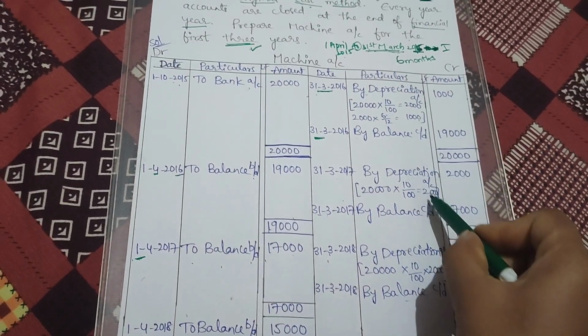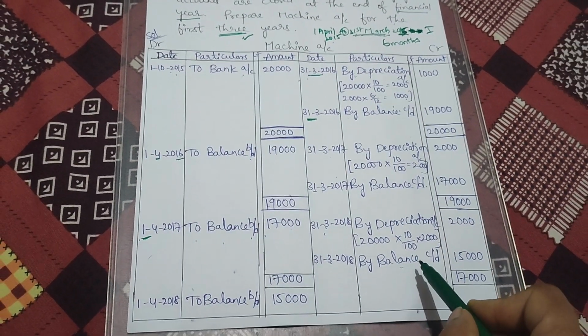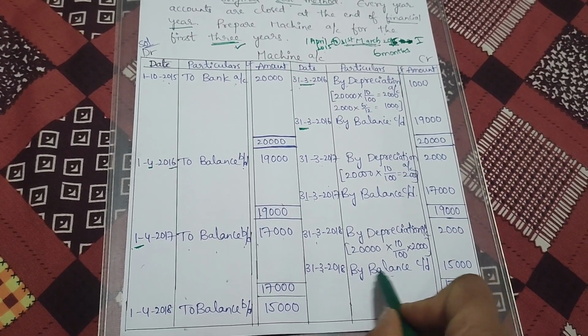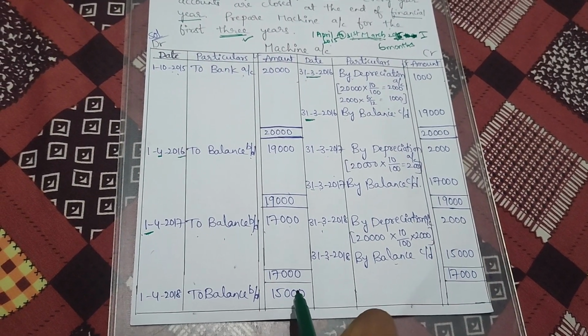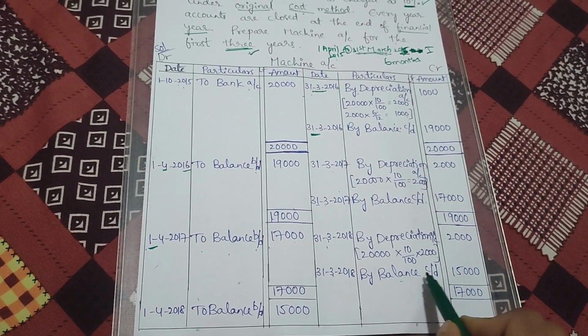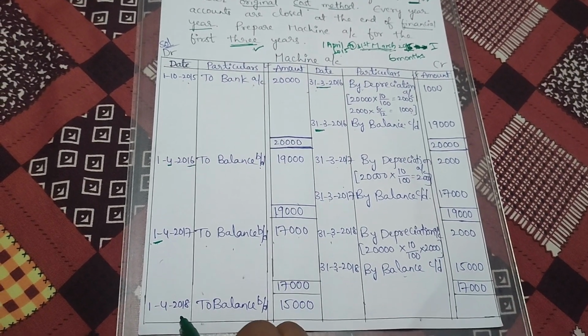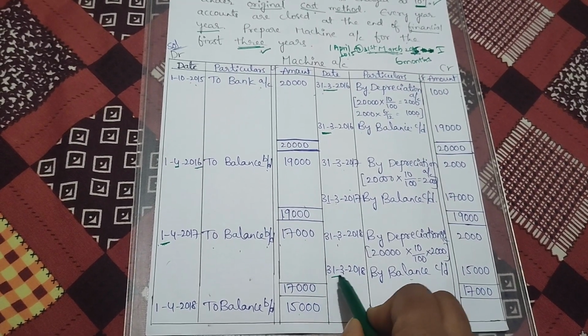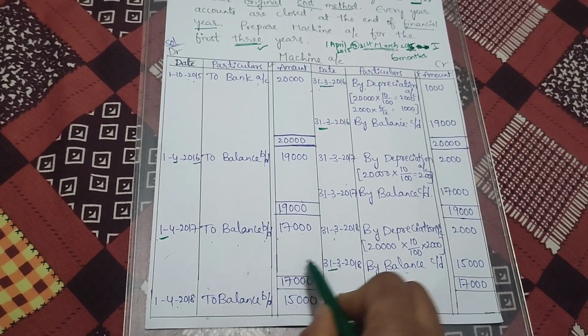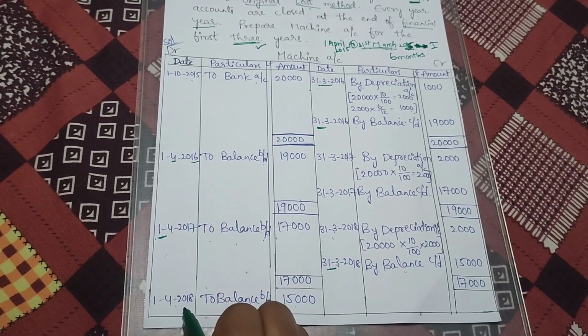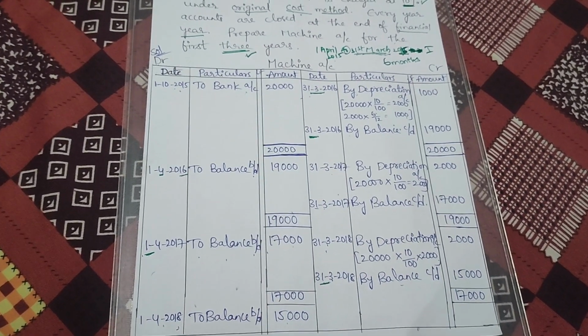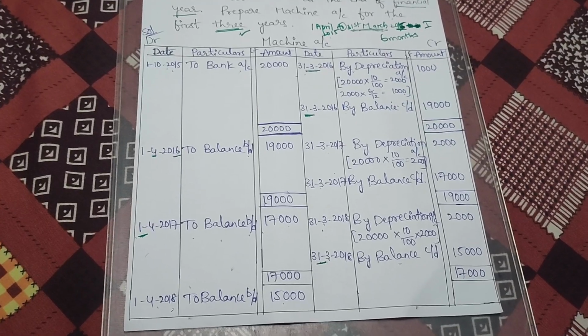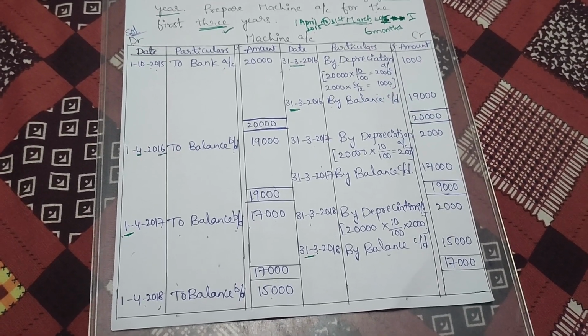So 3 years account is finished: 1, 2, 3. But we should write balance brought down on the debit side and we should leave the account. Balance carried on 15,000 you write on the opposite side, debit side, to balance brought down 15,000. Date will be next day of this: 31st March, next day is 1st April 2018. This is how we prepare the machine account, asset account.